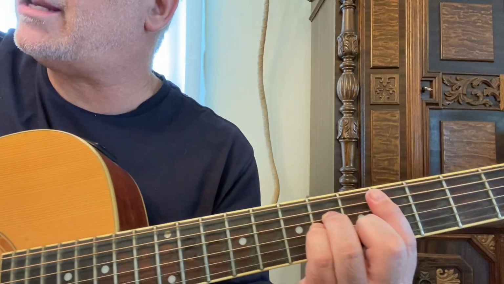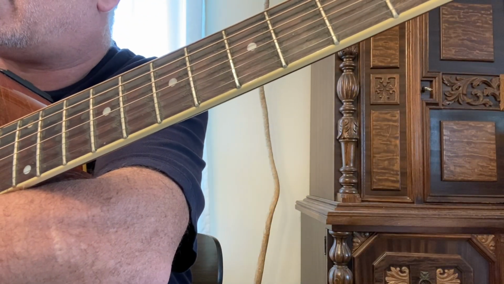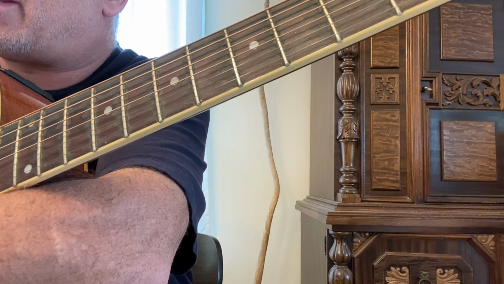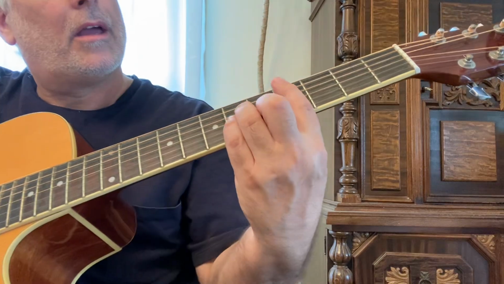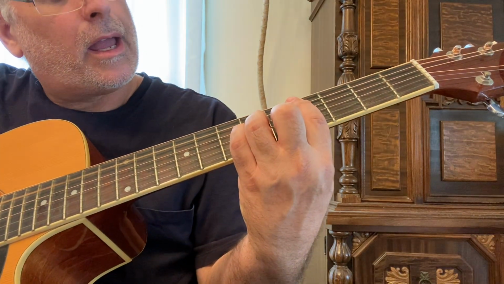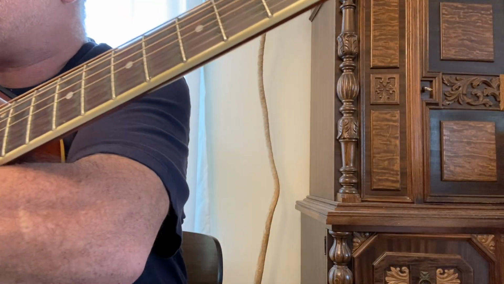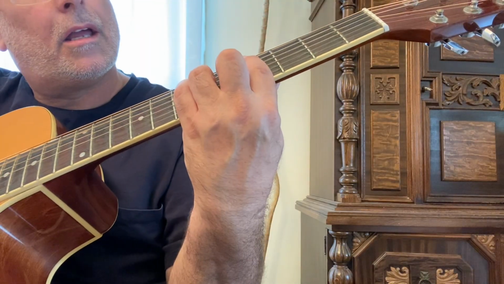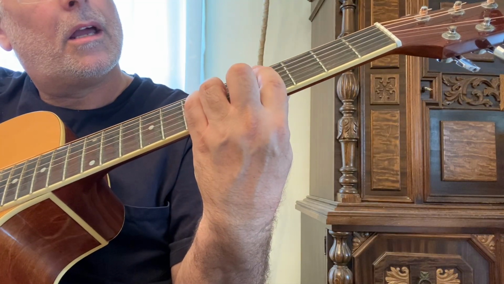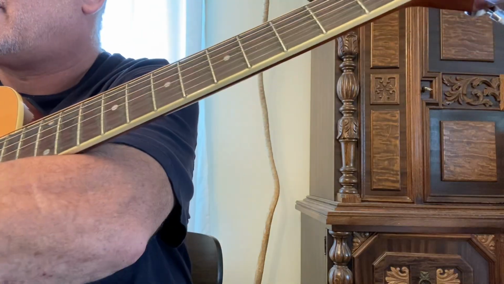Now they're so related that the only thing that changes is the root. So in a C sharp minor, you have a C sharp, an E, and a G sharp.